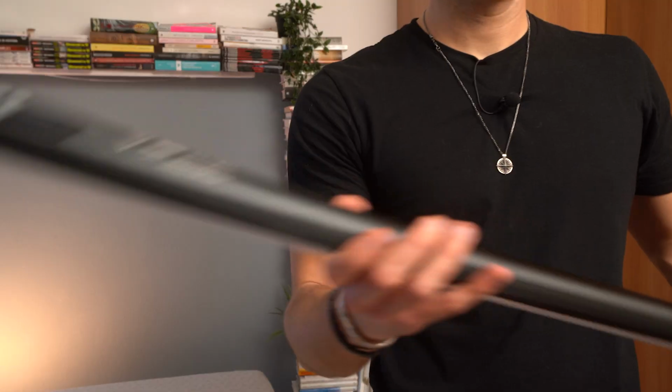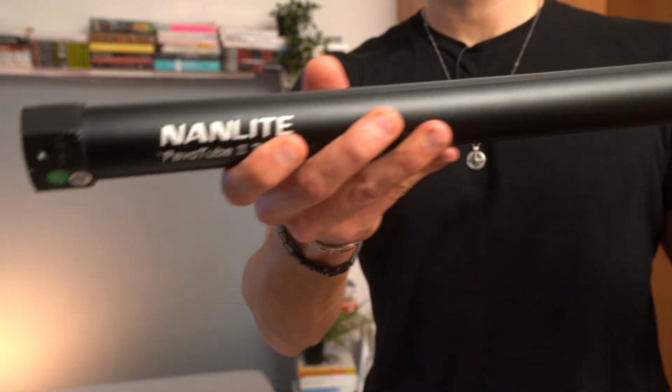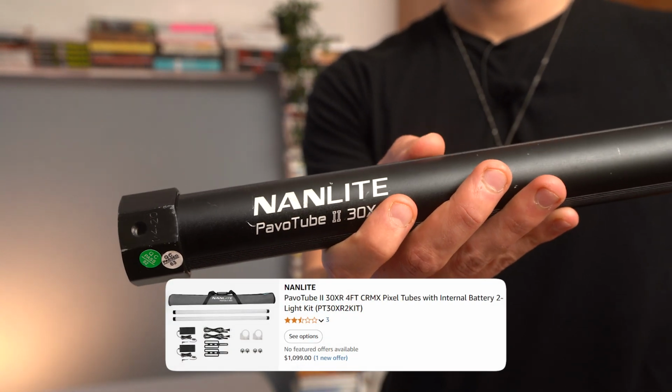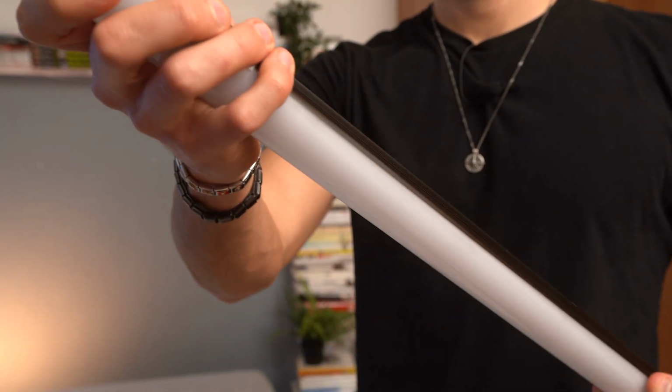So I have these tube lights. This is a Pavo Tube 30X Mark II by Nine Light, but you can use any sort of tube light or any sort of RGB light that you can find on Amazon, whatever you want. I'm going to put also all the links of things that I'm using down in the description.